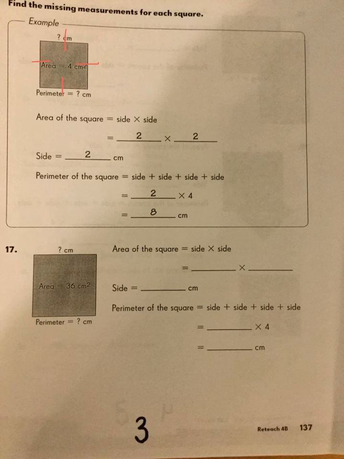So we can't exactly take our area and divide it by one of the sides most of the time because they're not going to give us a side on a square. They're just going to give us the area. So if we look up here, up top, it says the area of the square is the side times the side. That's the equation we already know. In this case, we're given the area.